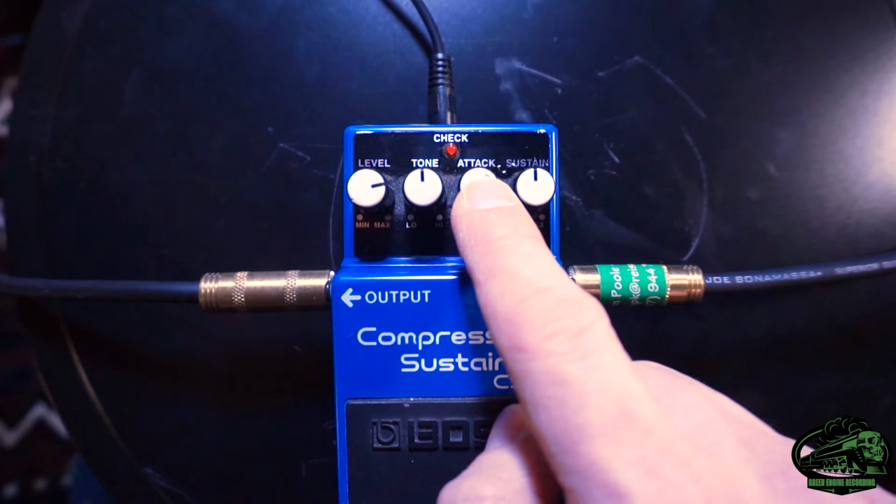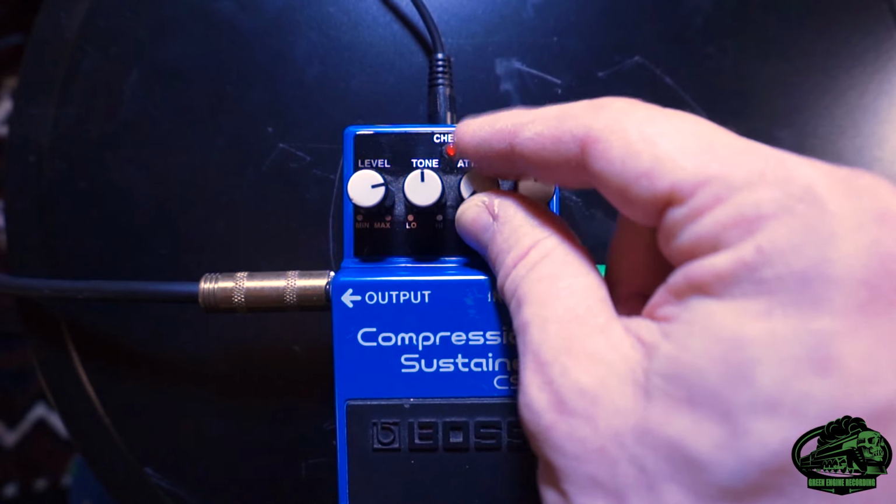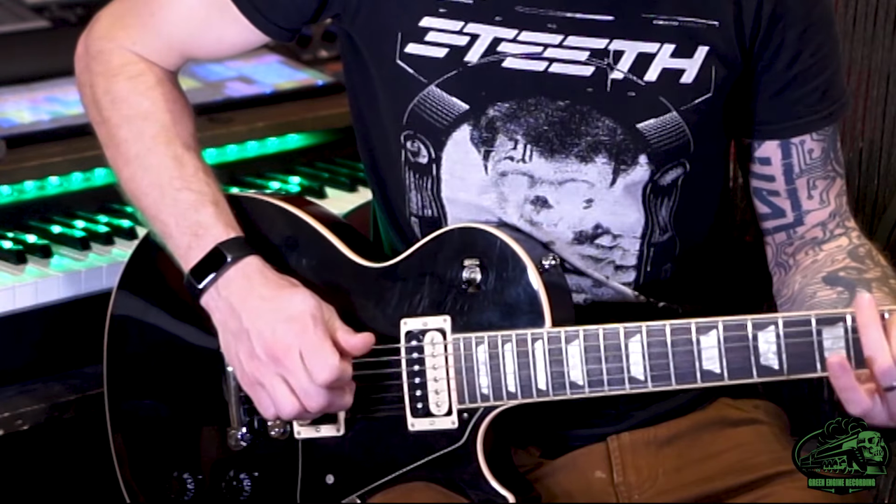The next control is marked attack, but it actually controls both the attack and the release. Minimum will give you a fast attack and a slow release, while max will give you a slow attack and a fast release. So what does that mean in practice? Well, with a fast attack, you're going to start reducing the volume as soon as you pluck or strum the guitar. So this can help even out uneven playing on picked parts. Whereas a slow attack will let through the first transients, giving you more punch and reducing the note sustain.